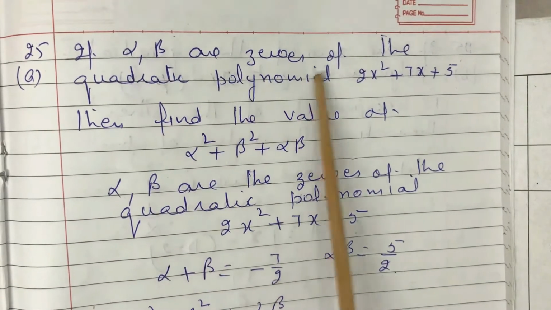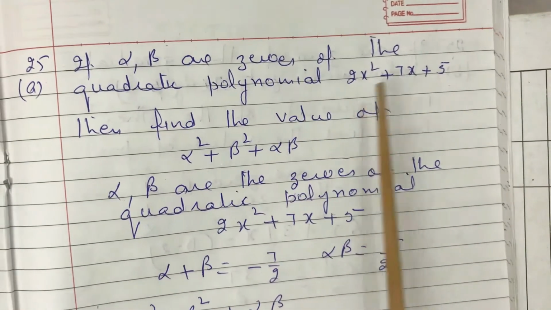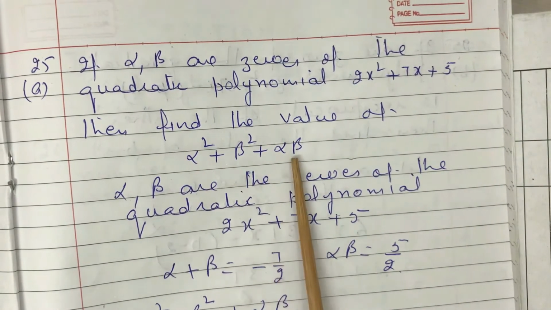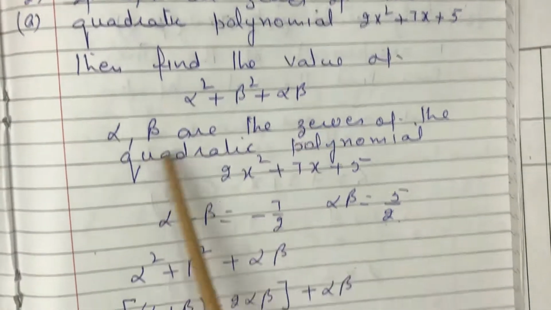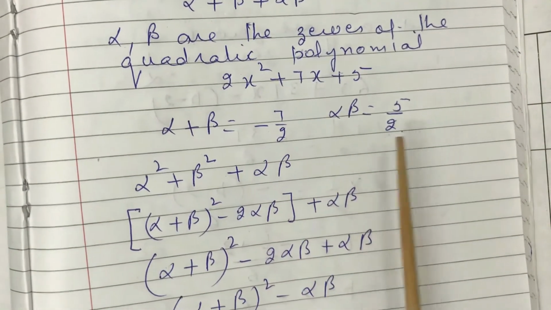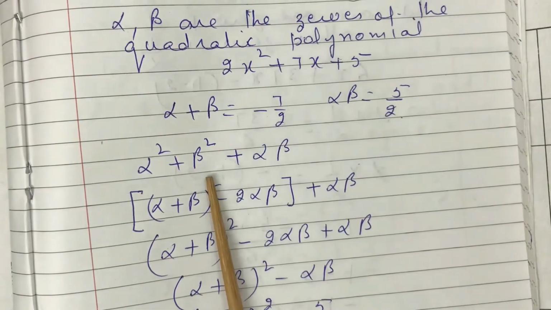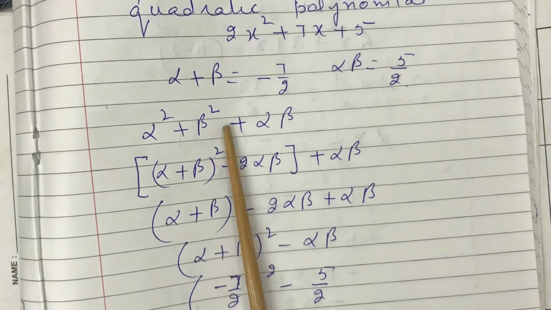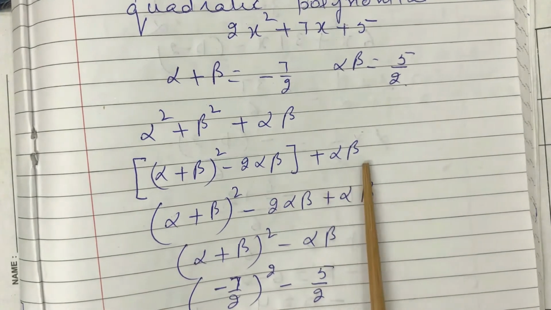25th question, A part. If alpha and beta are the zeros of the quadratic polynomial 2x square plus 7x plus 5, then find the value of alpha square plus beta square plus alpha beta. Now alpha and beta are the zeros of this quadratic polynomial, so we have the sum of the zeros and the product of the zeros. We are to find the value of alpha square plus beta square plus alpha beta. Alpha square plus beta square can be written as this, plus alpha beta.